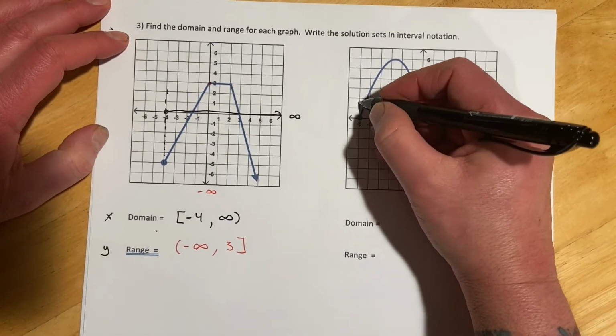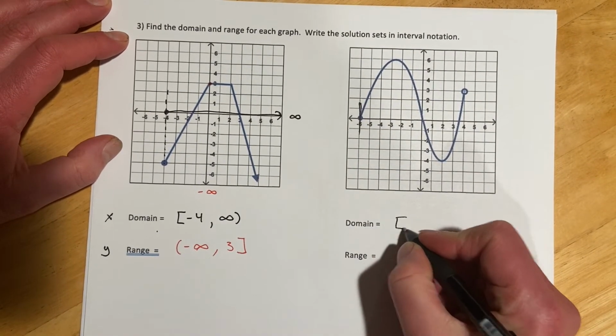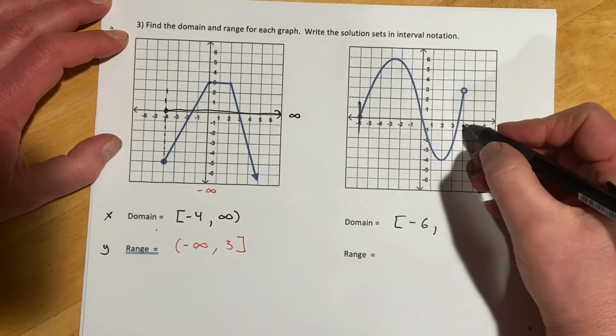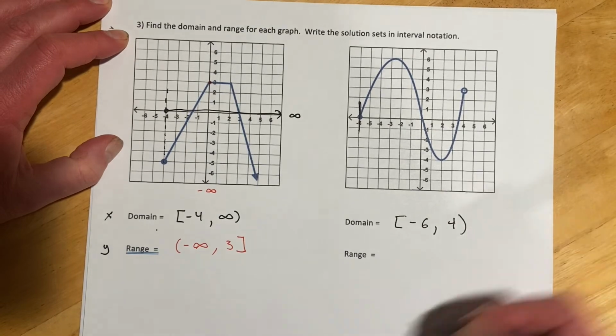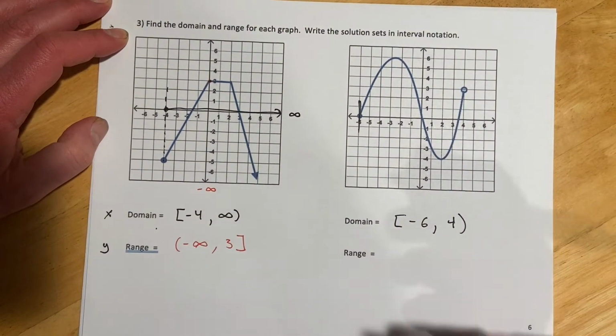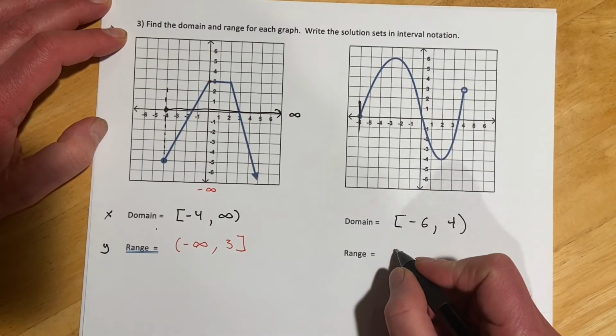Same thing on this next one. So here our domain farthest left appears to be -6, and that was a solid dot. And farthest right looks like it's 4, and that one's an open dot, so I will use a parenthesis. And then for range, low to high, so the lowest the graph goes is -4.